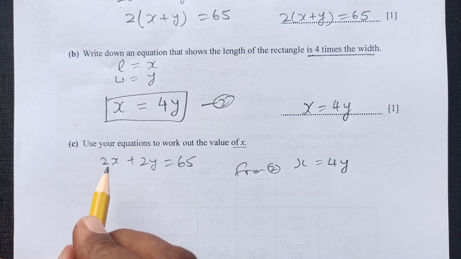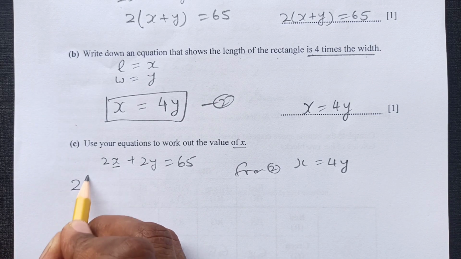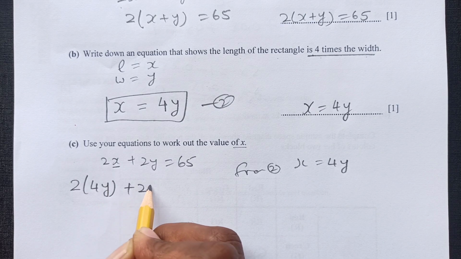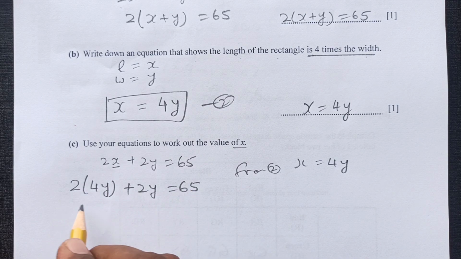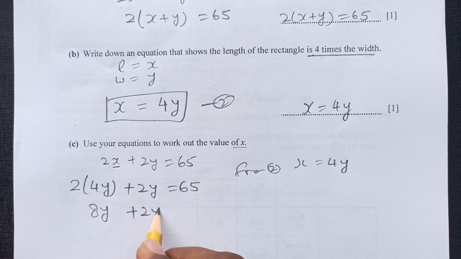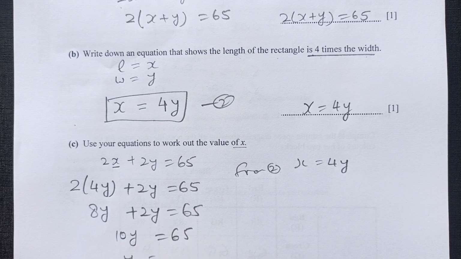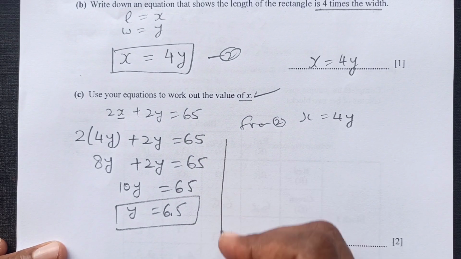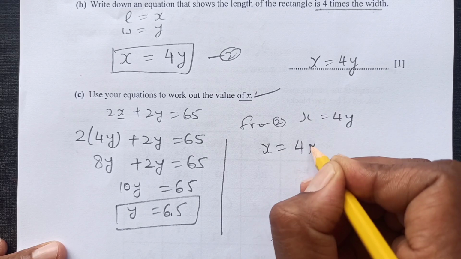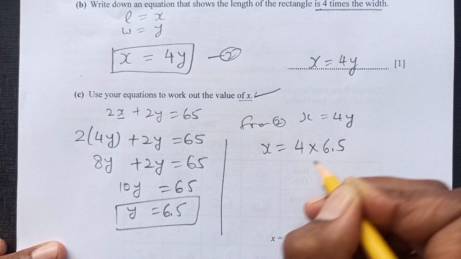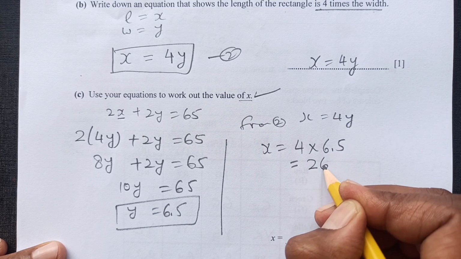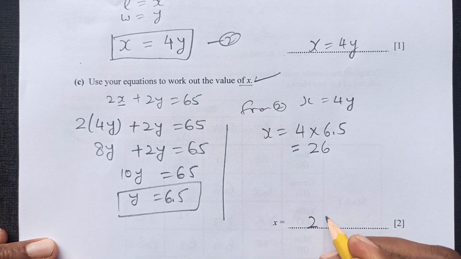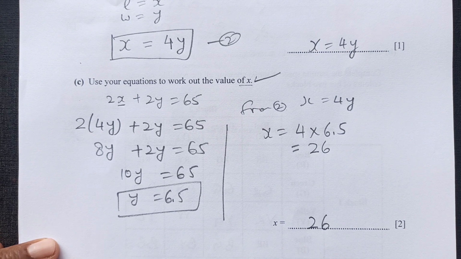So we can substitute this value here. Just replace this x by 4y. 2 into 4y plus 2y equals 65. 4 times 2, 8y plus 2y is 65. So 10y is 65. So y will be 6.5. So the value of y is 6.5, but we need the value of x, right? So x is equal to 4 times y, which is 6.5. So 6.5 times 4 is 26. So the value of x is 26, right?